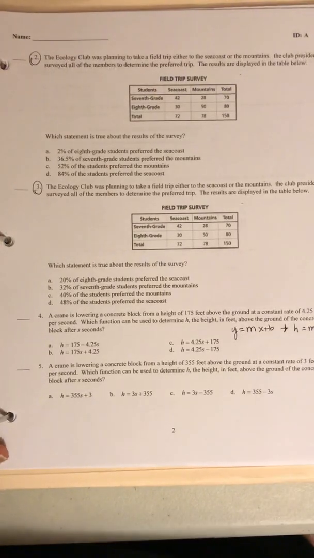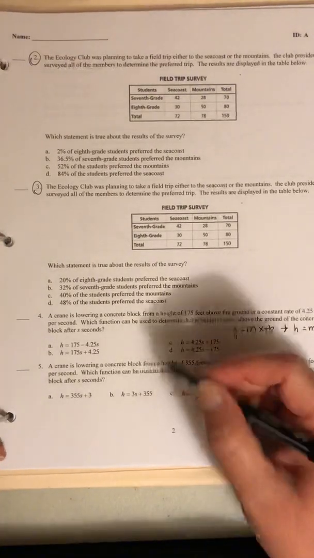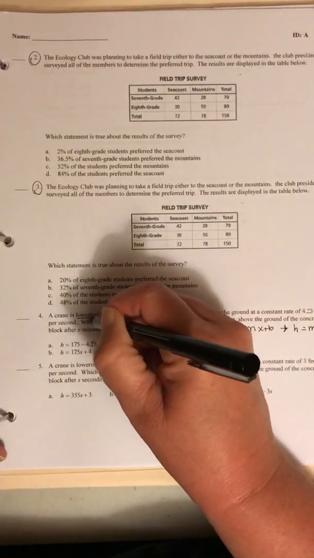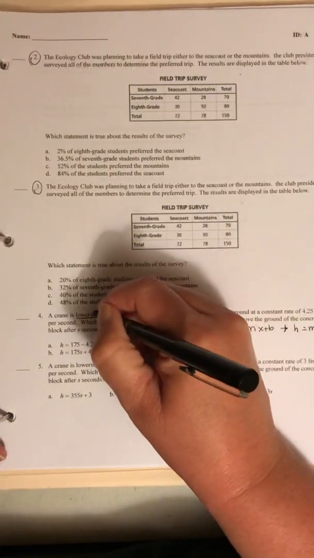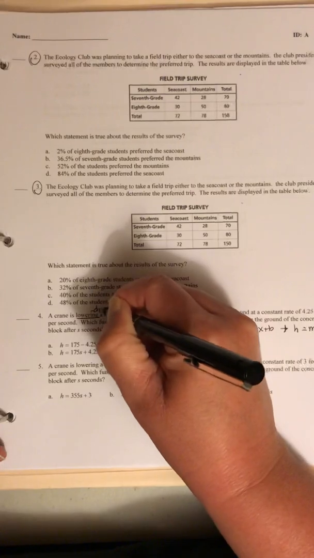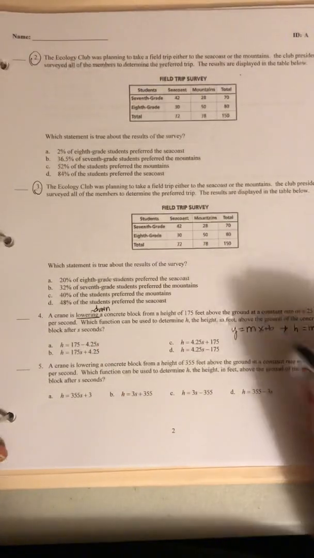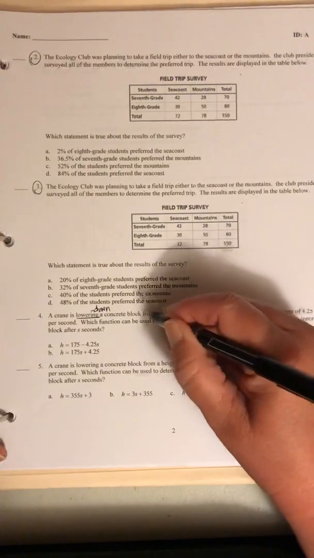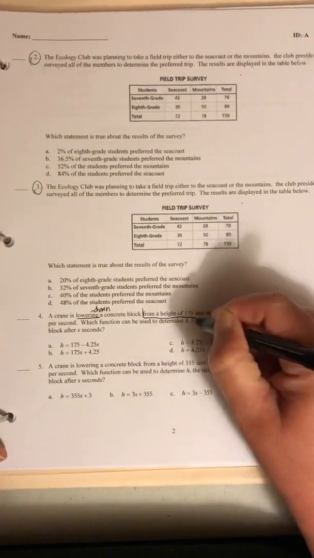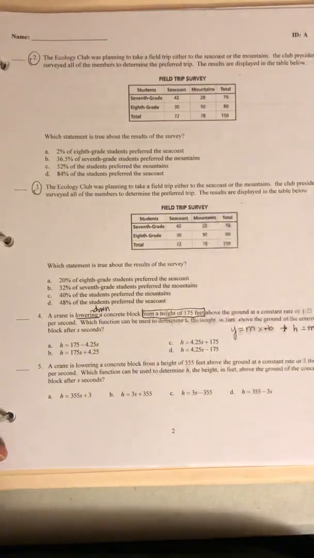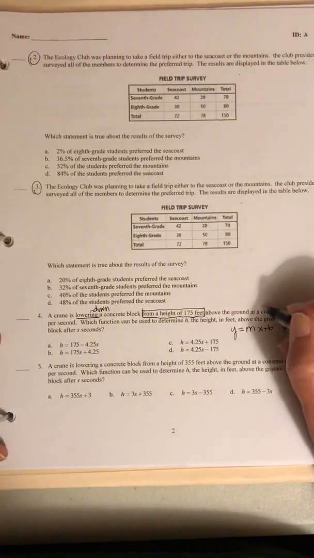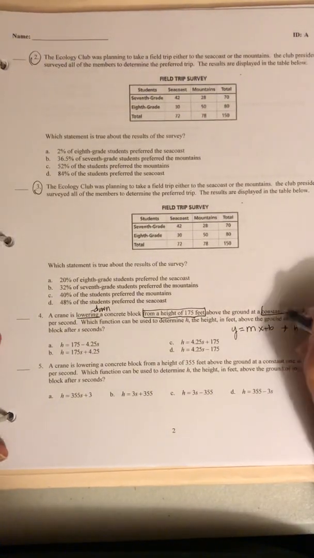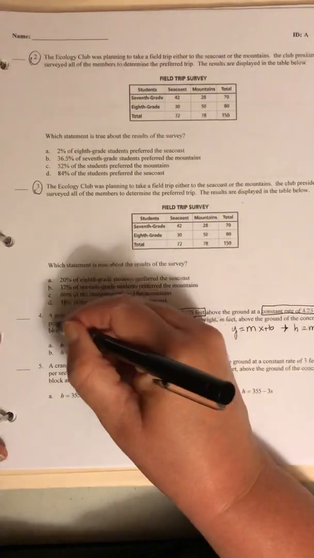Let's go over a couple of things from there. The crane is lowering, so that means it's going down. It starts from a height of 175 feet above the ground. The constant rate is 4.25 feet per second.